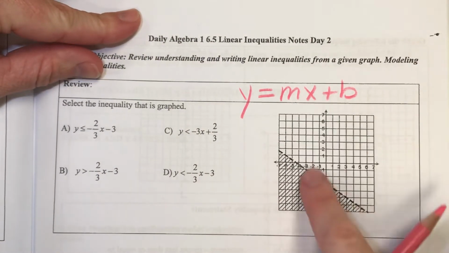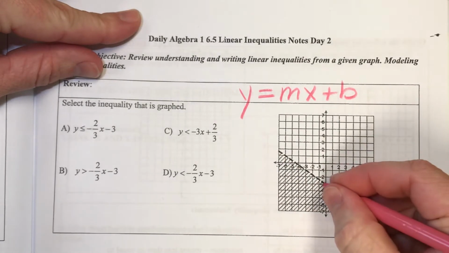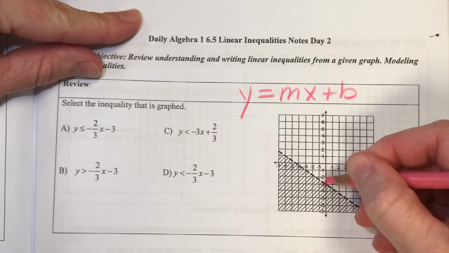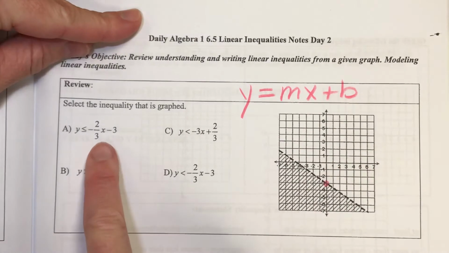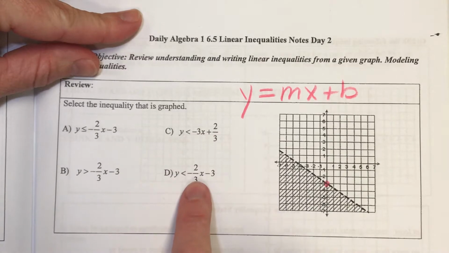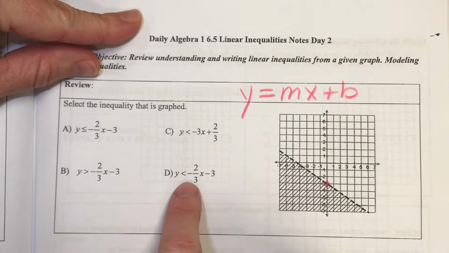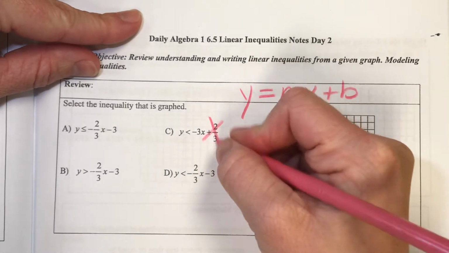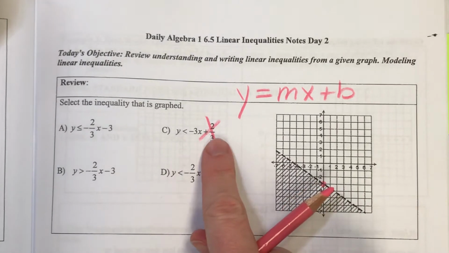And so as I'm looking at this y-axis, I'm looking where this line crosses, and I see that it crosses down here at 1, 2, 3, or -3 on the y-axis. Now if I'm given multiple choice options, I'm going to look for a -3. I notice that A, B, and D have that option, but it does not hit at 2/3, so I know that C is not going to be one of my answers.